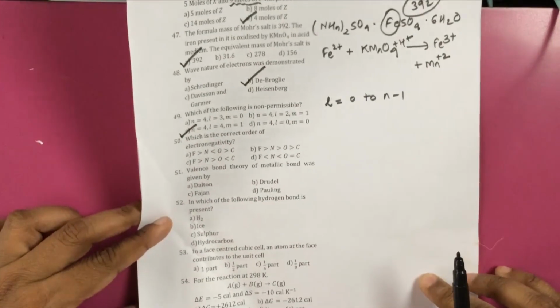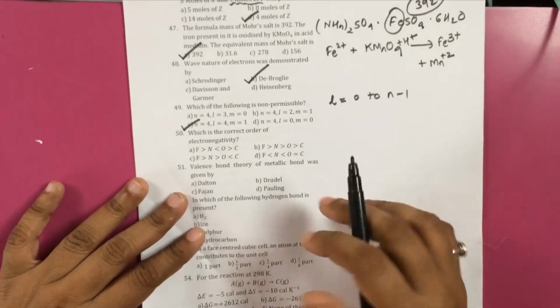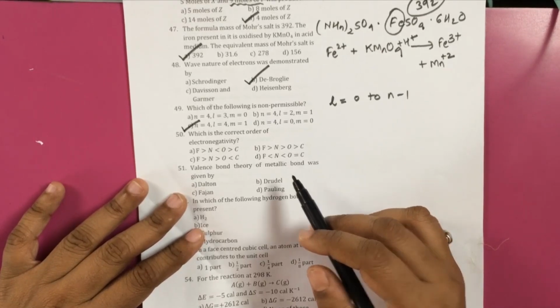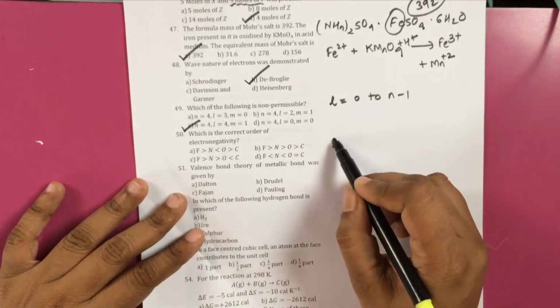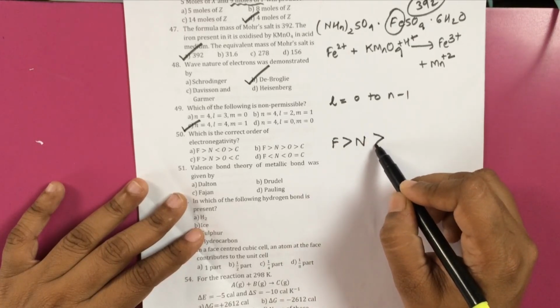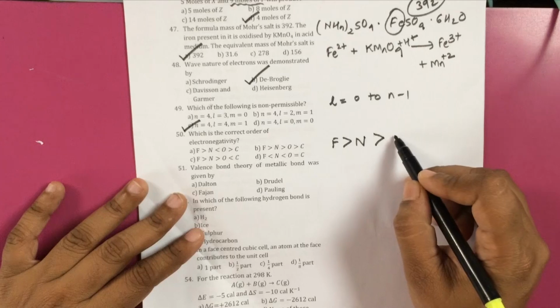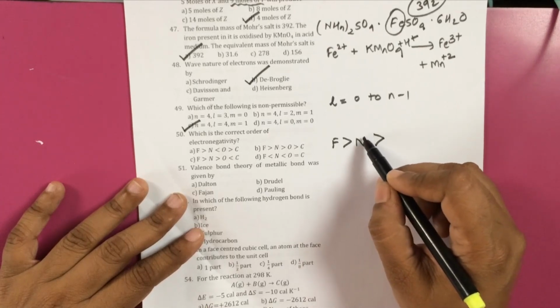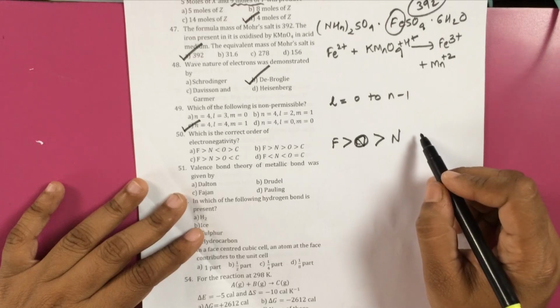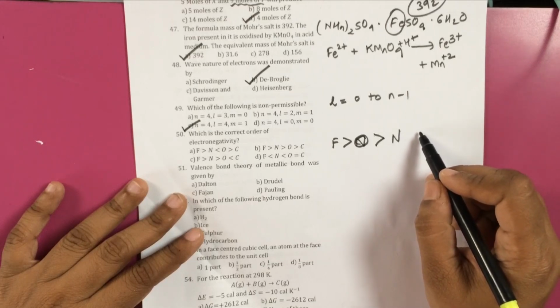Question number 50. Which is the correct order of electronegativity between fluorine, nitrogen, oxygen and carbon? Amongst them, the most electronegative is fluorine, then oxygen, then it is nitrogen, and the least electronegative is definitely carbon.